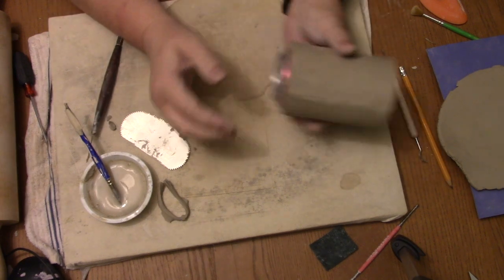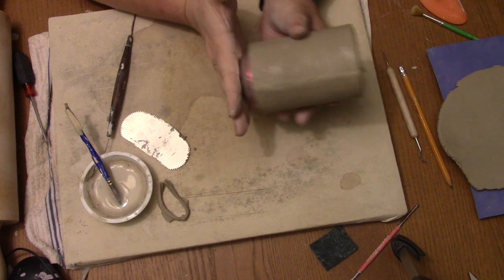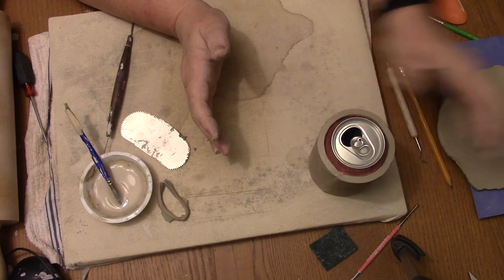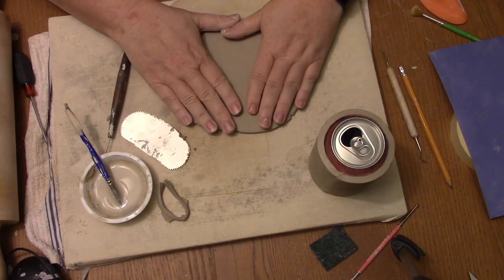So we brought the clay to the bevel, so now I'm going to just push my can, or the clay, I should say, all the way down.